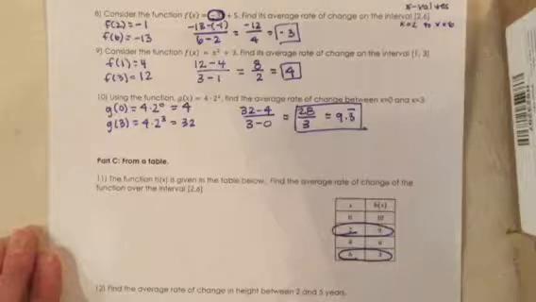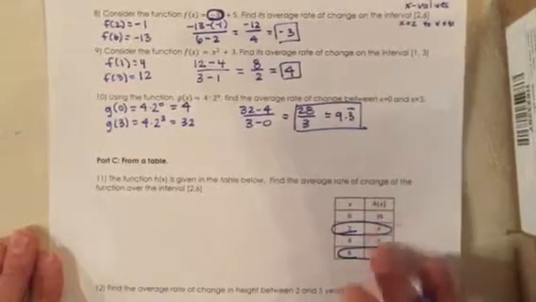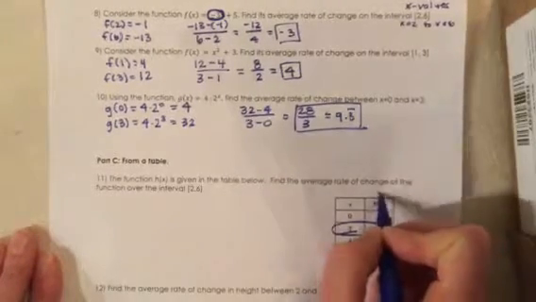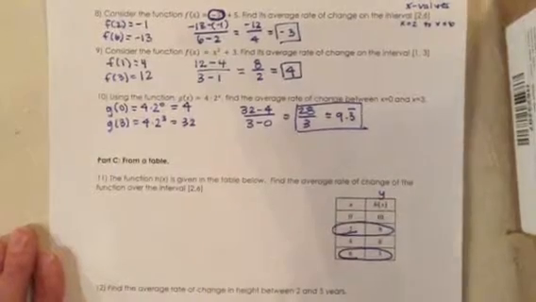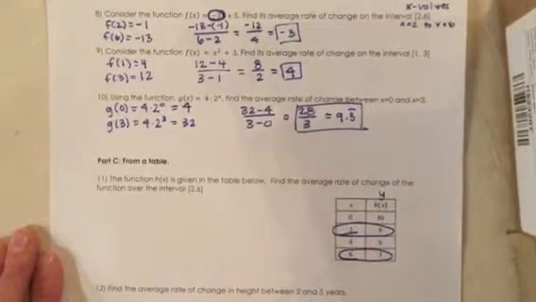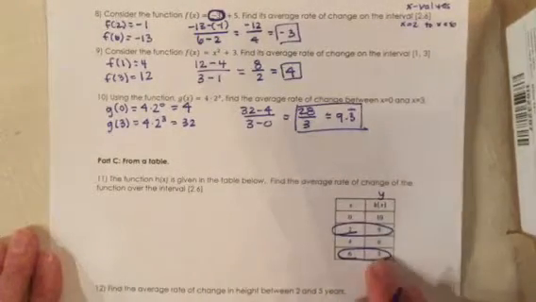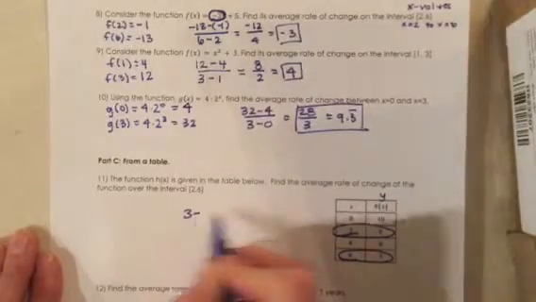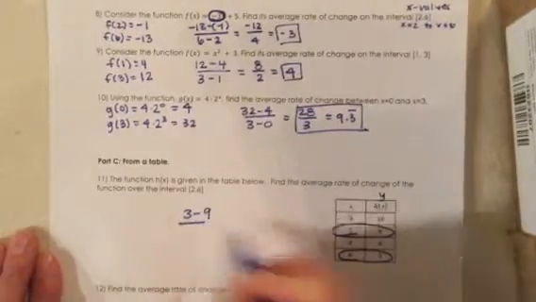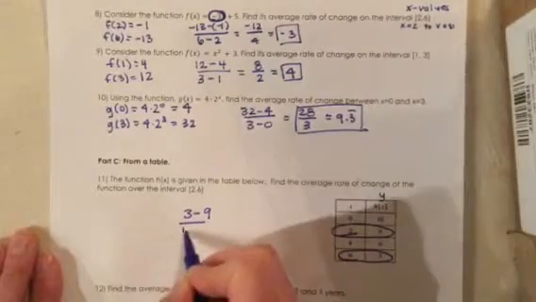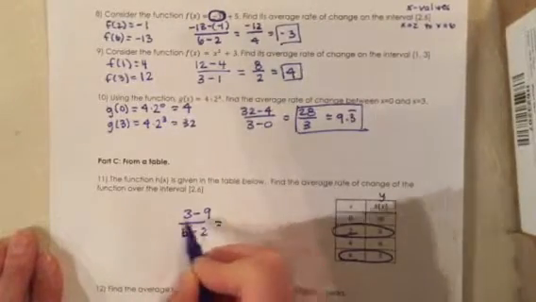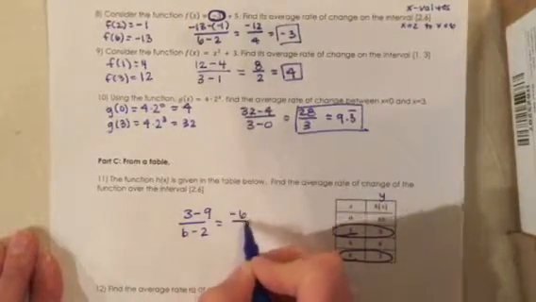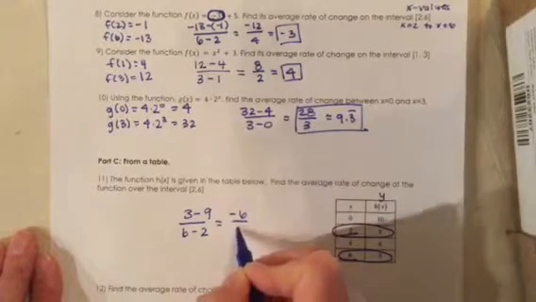And then this one, you have the same option like we said before. It doesn't matter which y value you start with. Remember, h of x is another way of saying y. We can either start with 9 or 3, but choose one and make sure you do it in that order. So if I start with 3, and then I subtract the y value of 9, I've got to start with my x value of 6 minus 2. 3 minus 9 is negative 6. 6 minus 2 is 4.